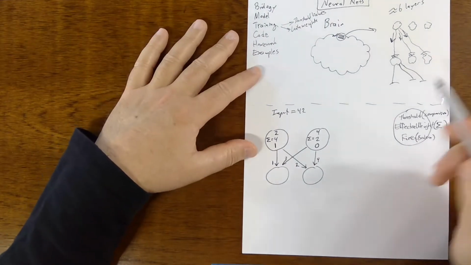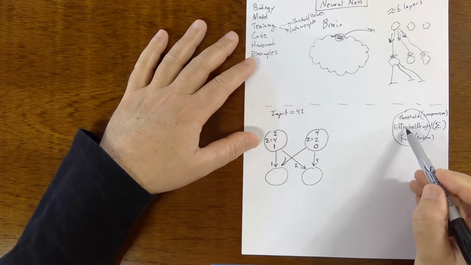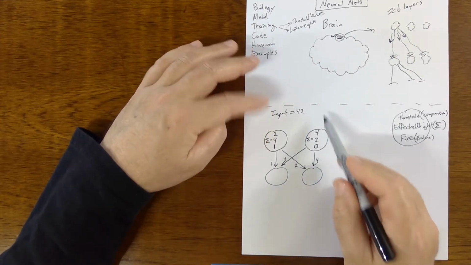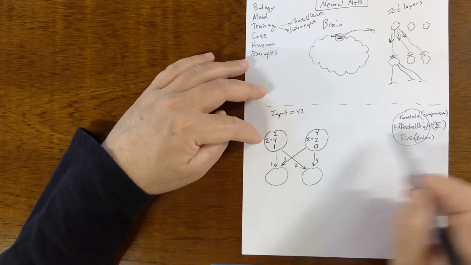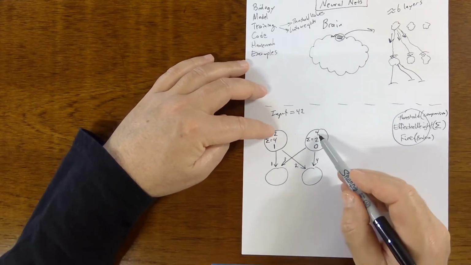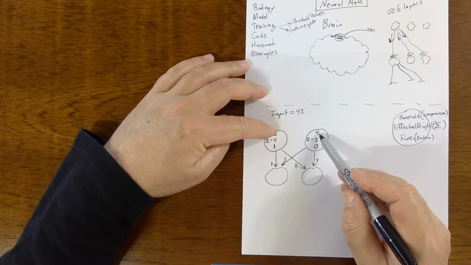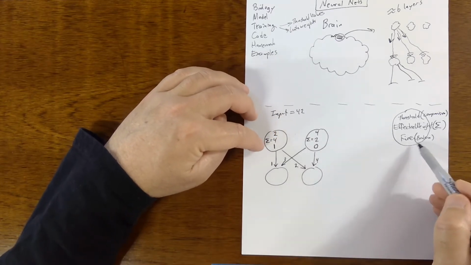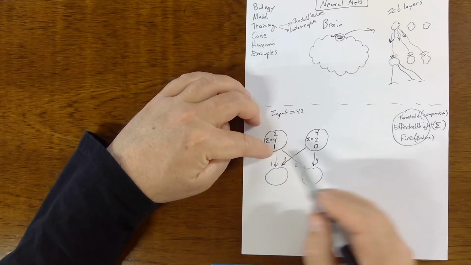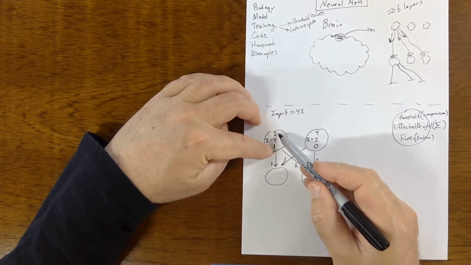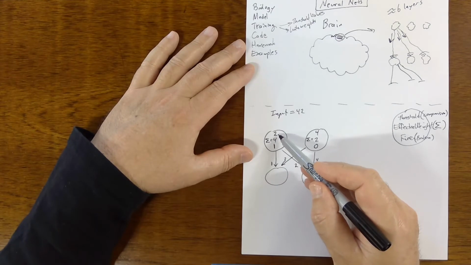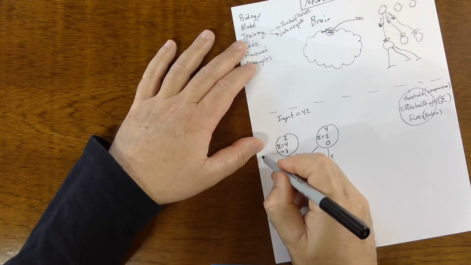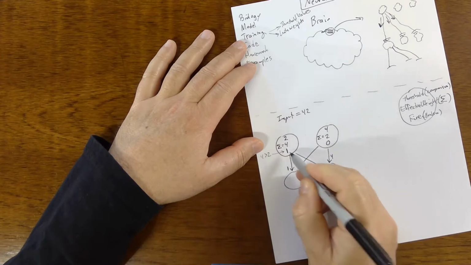Once again, we have the effective weight, which is the sum of all the stimulation from the layer above. We have the threshold, which is the value above which the neuron will fire. And then we have the firing Boolean, which is the result of comparing these two numbers. So 4 greater than 2 gives you a 1.